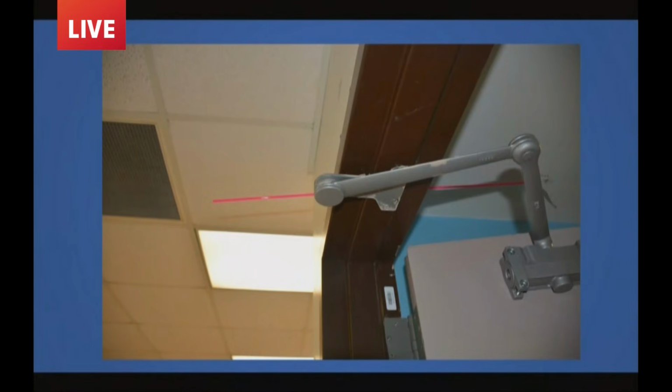Exhibit 244? This is going to be one of our trajectory rods going through that bullet defect, coming from the classroom into the hallway. Showing a slightly upward angle once again. Correct. 245.